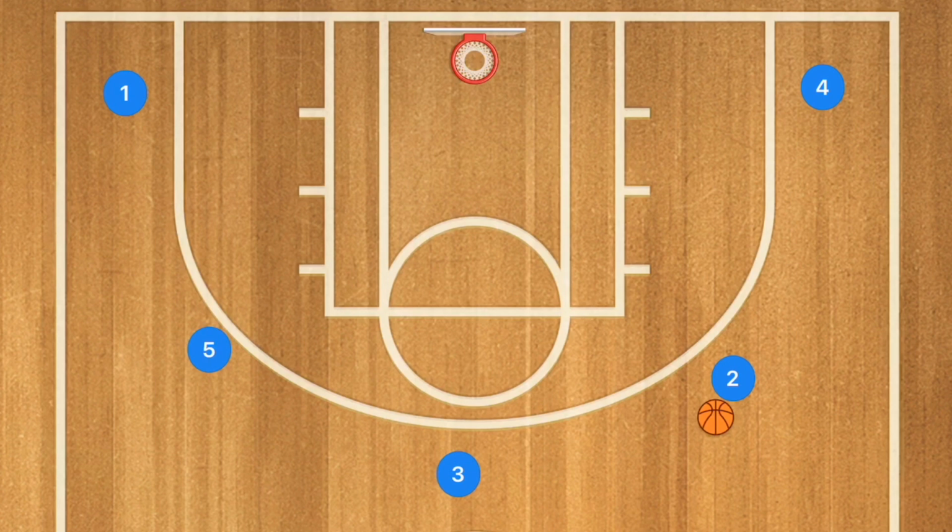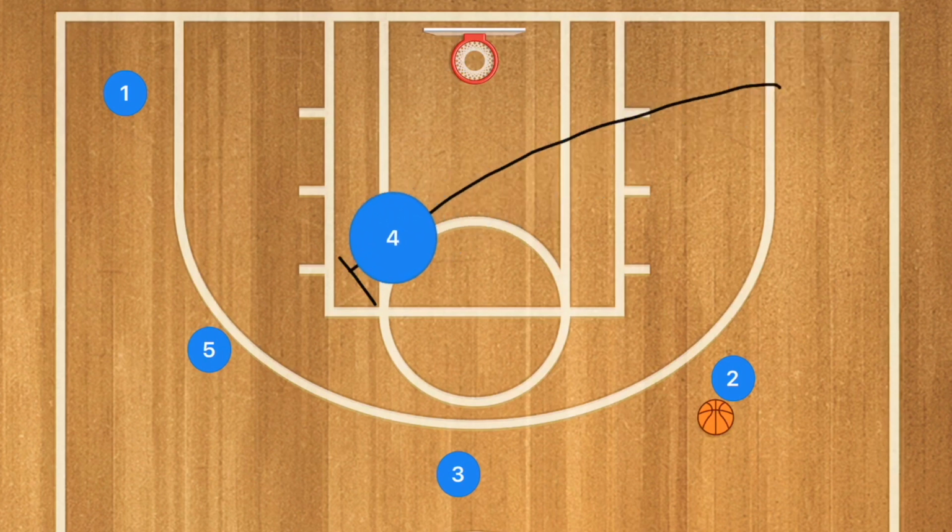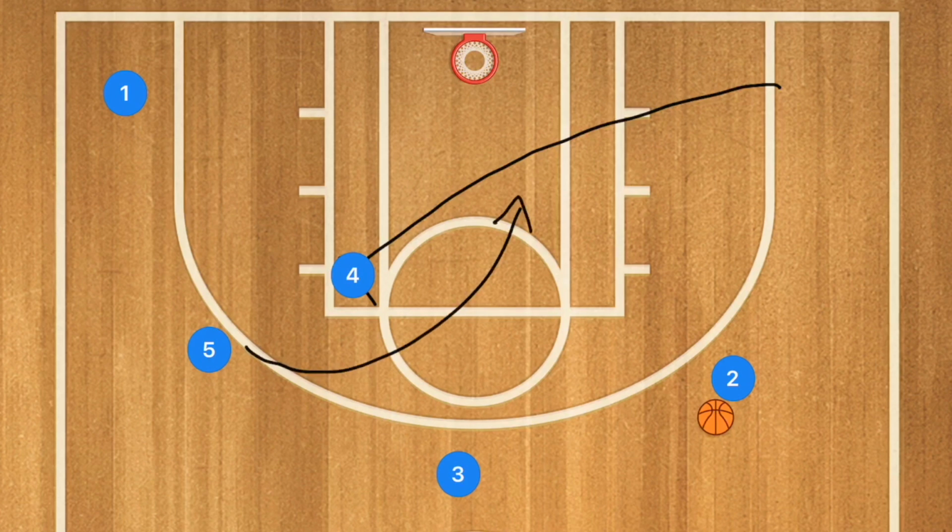Now you can set screens for other players on the court. It doesn't always have to be for the ball handler, so we could have player 4 setting a screen for player 5. Player 5 would then be using that screen and cutting towards the rim. And then player 2 could pass the ball to player 5 for that layup.